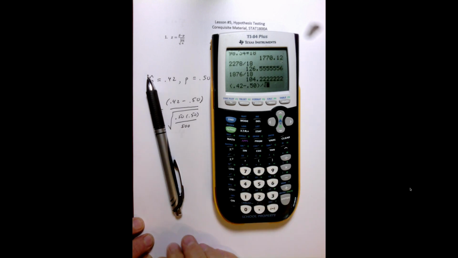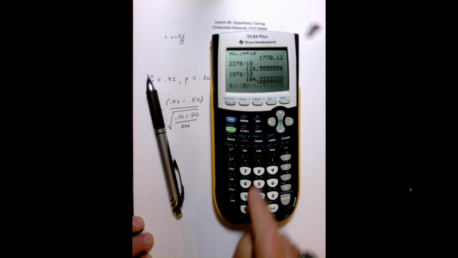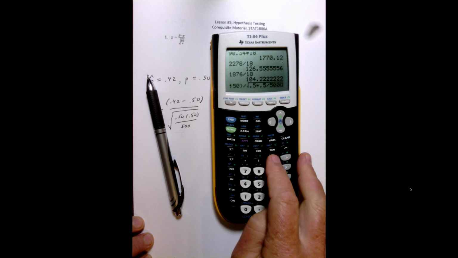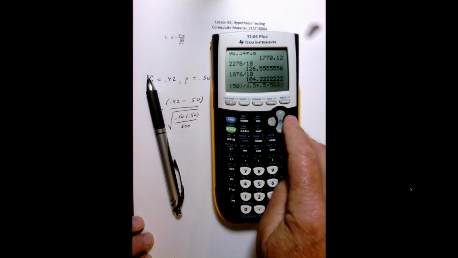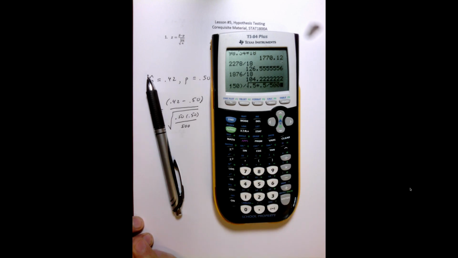Now the next thing we do is the square root. Then I just need 0.5 times 0.5 divided by 500, and hit my right arrow to get out of that. Hit enter, and I get negative 3.5-something, or whatever it tells you to round to in StatLab.